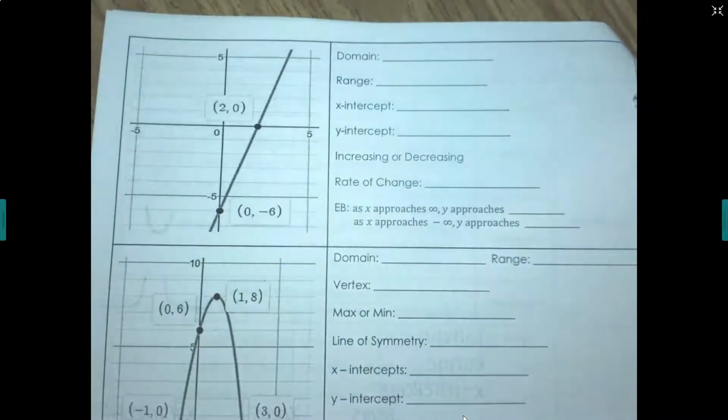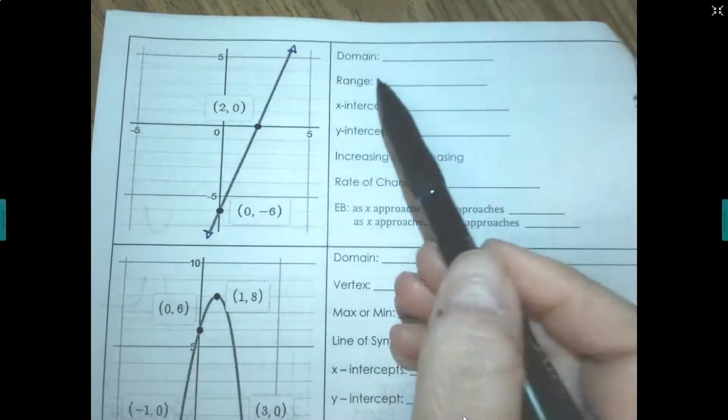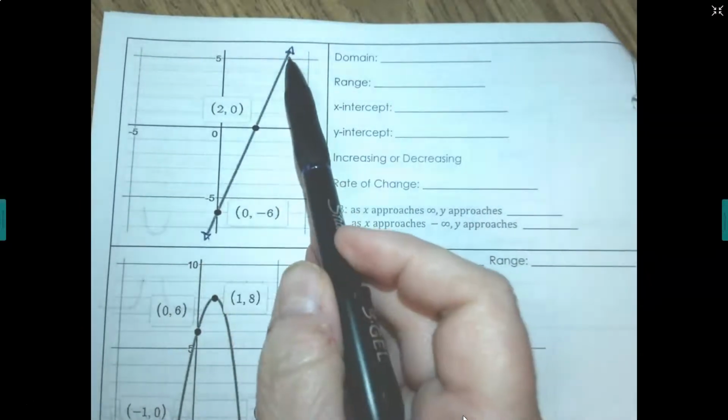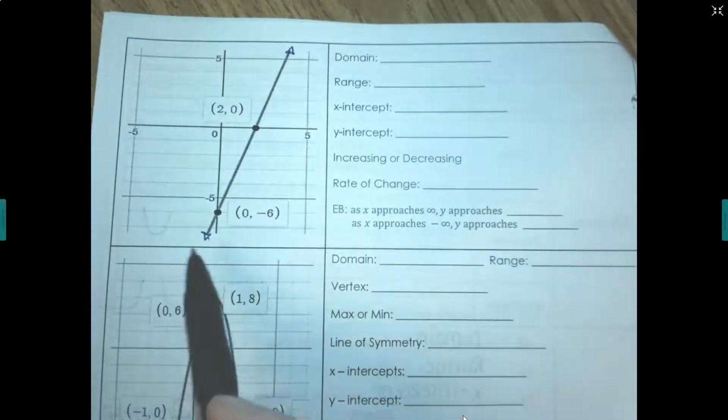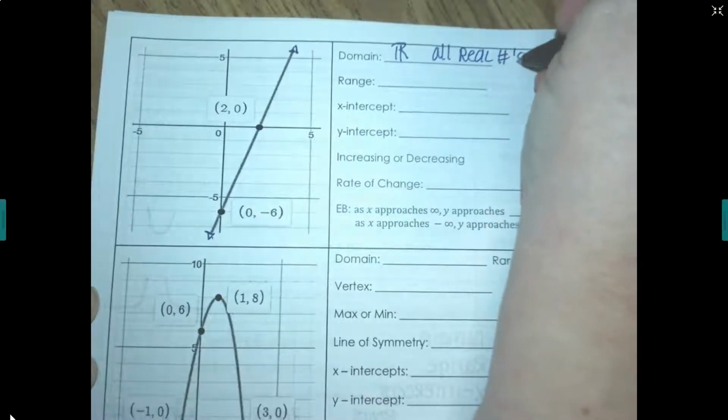When we're looking at graphs, a lot of times they'll have arrows on the end of them, but if they don't actually have exact points written on there, you can assume that there's an arrow on the end of your graph. So domain, remember, is all your x values, and it's talking about the left and right. Does it ever stop going left? And does it ever stop going right, whichever graph we're talking about? In this case, this line never stops going left or right. So we're going to have all real numbers as our domain. It's never stopping going left to right.